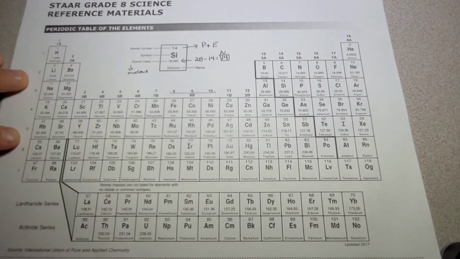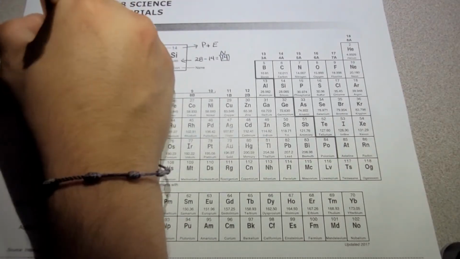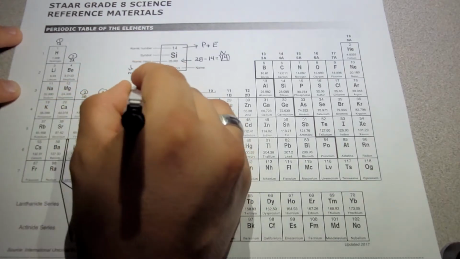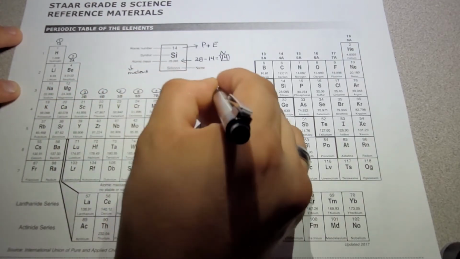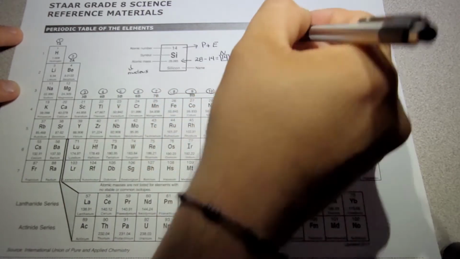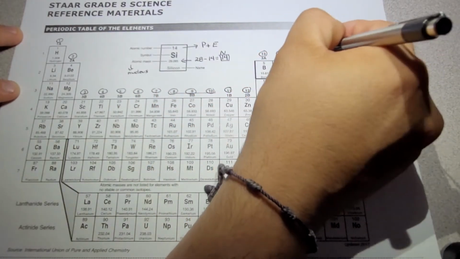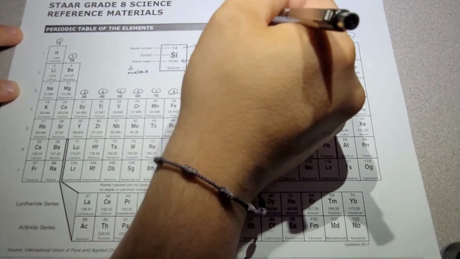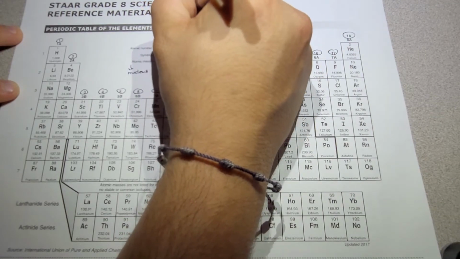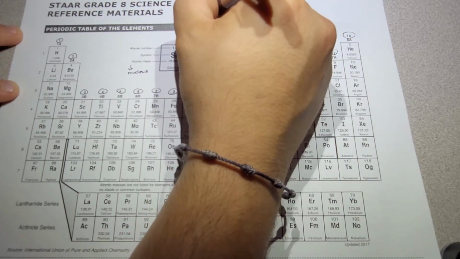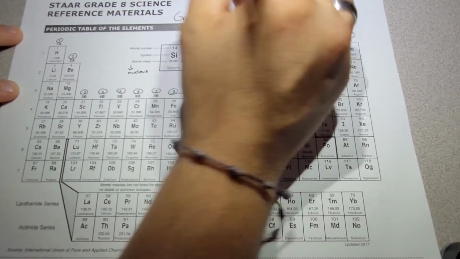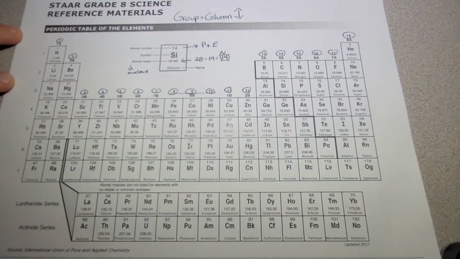Now, let's look at your actual table. Let's jump into this table. You have a total of 18 groups, and you can see the number right on top right here. So all the way down, and I'm circling each one of them so you're able to identify each of your groups. So you have a total of 18 groups. Now your groups, and I'm going to put this information up here on the top, your groups are your columns. Now remember, columns go up and down, okay? Columns go up and down.